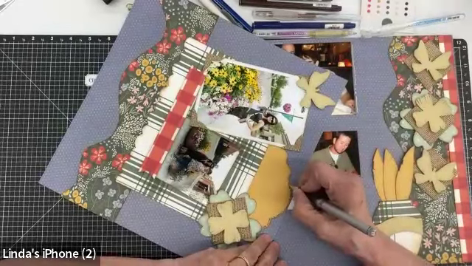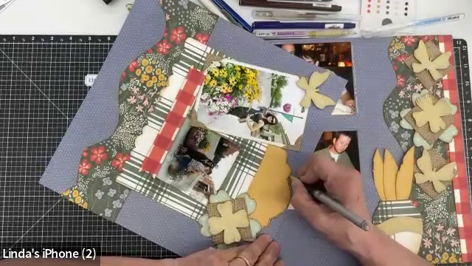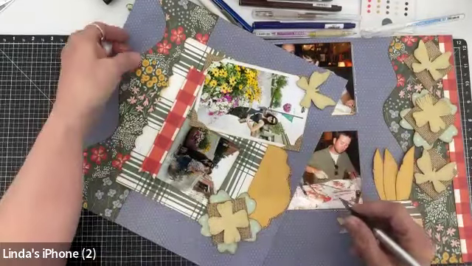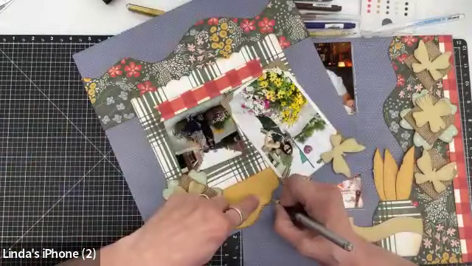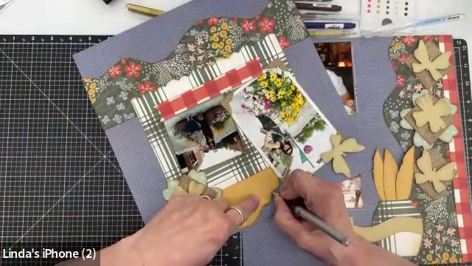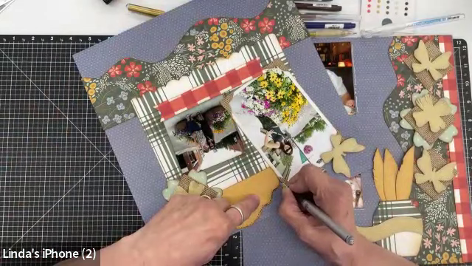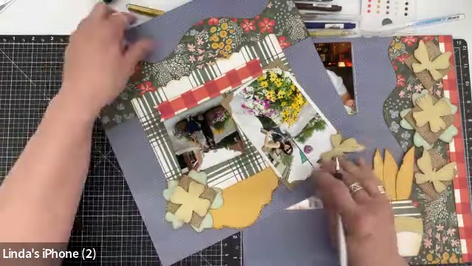My mom used to doodle all the time. I even found a couple of her doodle sheets that she did, and it's so relaxing. And this is kind of the finishing of my page. So there we go. There's the broad, medium tip.